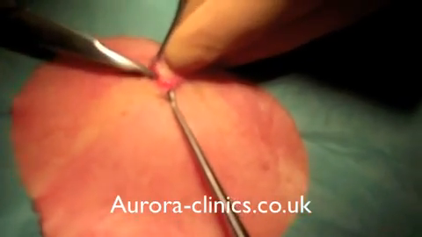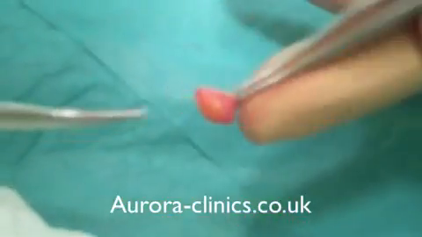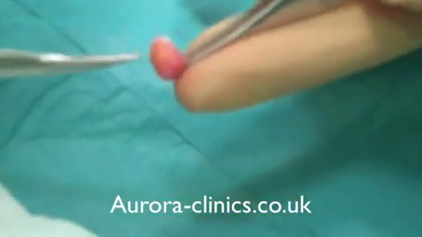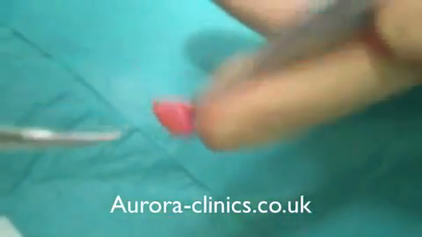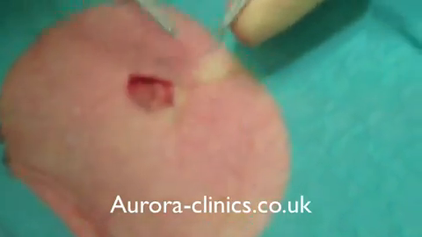Now this cyst has been infected. You can see there, unfortunately I've just burst it, but it's important, even if you do burst it, to try and get all the layer of the cyst out with the overlying skin ellipse.